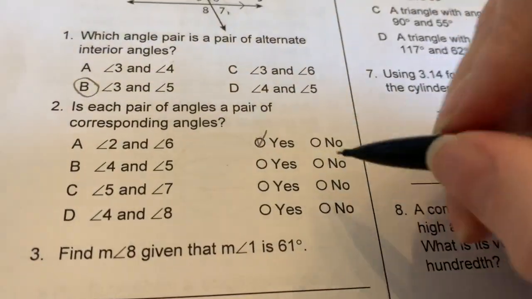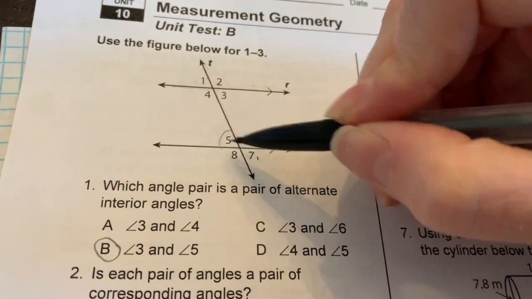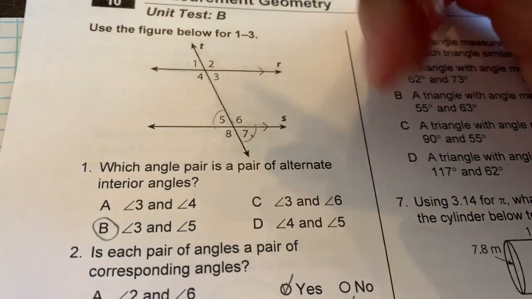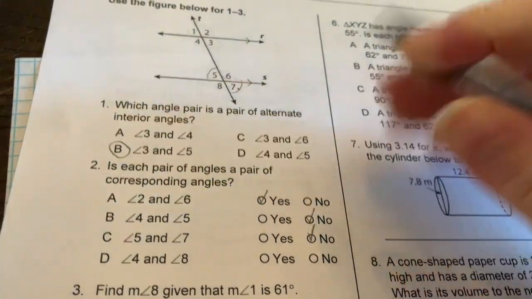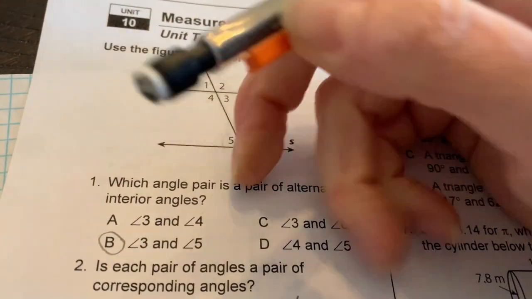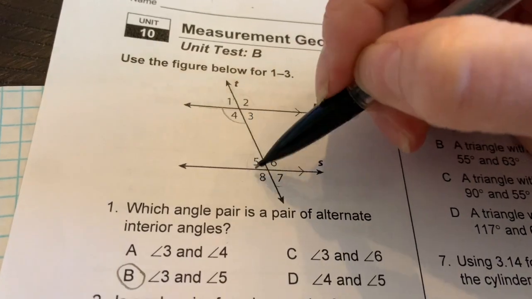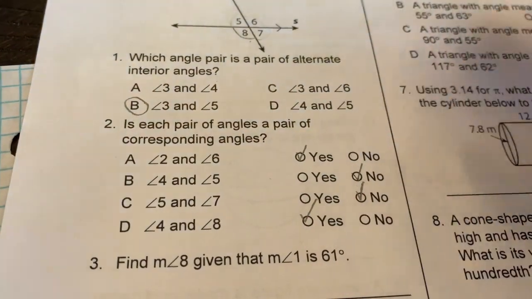So that's a no. 5 and 7. 5 and 7 are vertical angles, they're not even on the same side of the transversal, so that's a no. And then 4 and 8. Let's take a look at 4 and 8. They're on the same side and they're in the same location. So yes, those are corresponding.